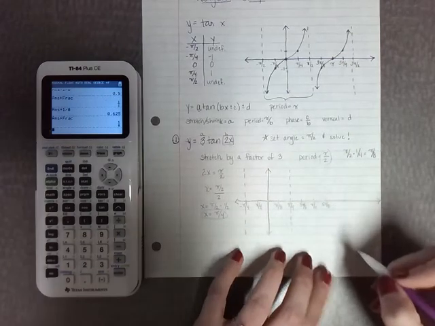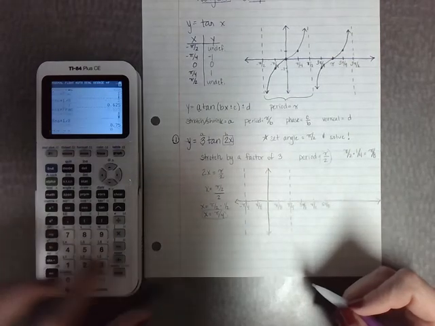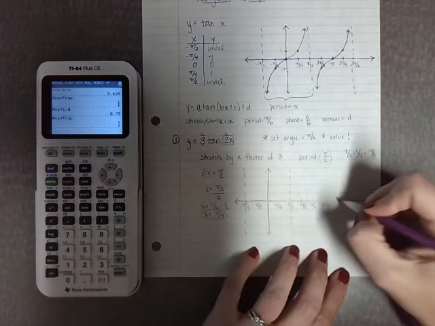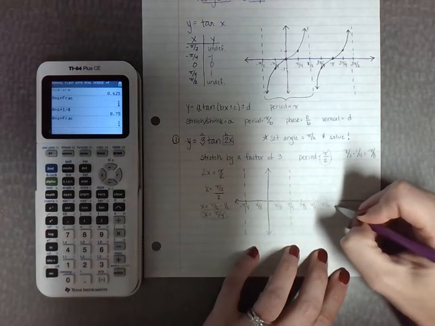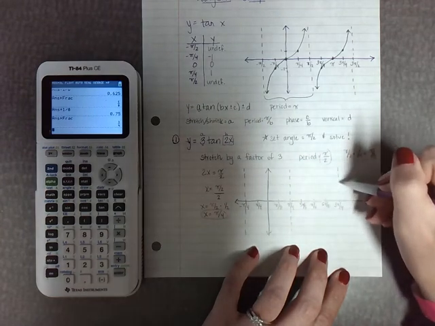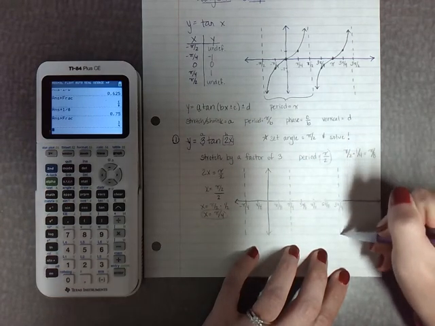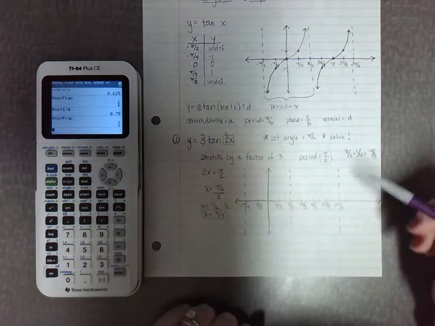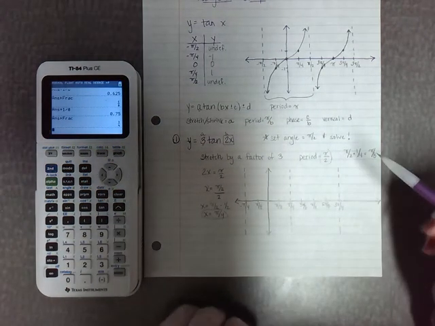And we need one more tick mark. Add another 1/8. And you're at 3π/4. So 1, 2, 3, 4, there's our next asymptote. Okay, so now you've got your boundary lines. All you have to do now is go back in and fill your graph in.